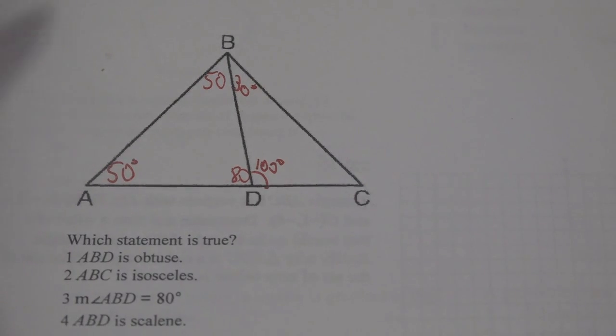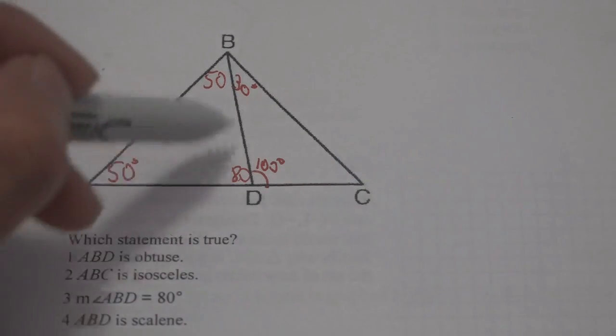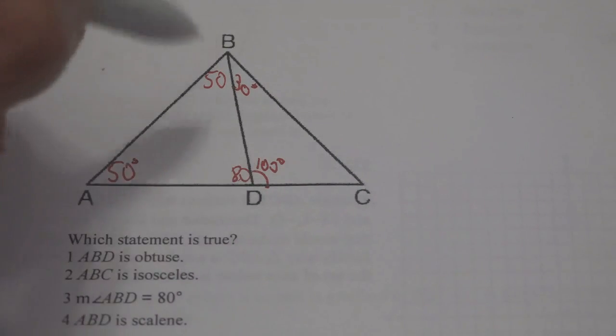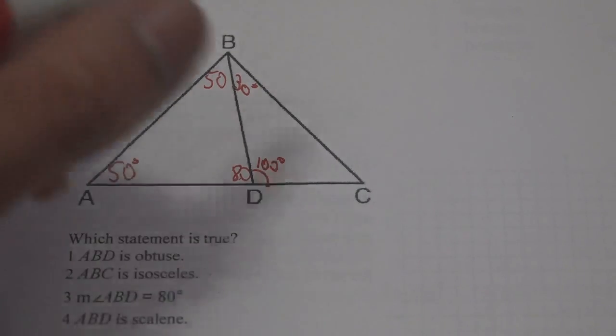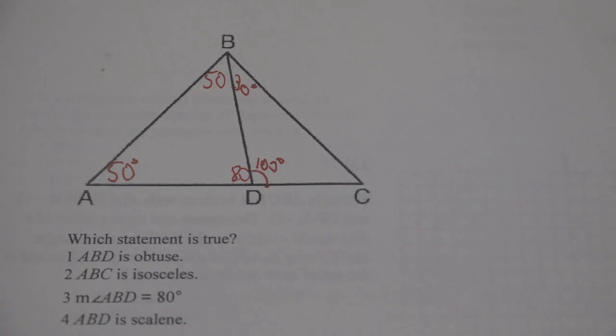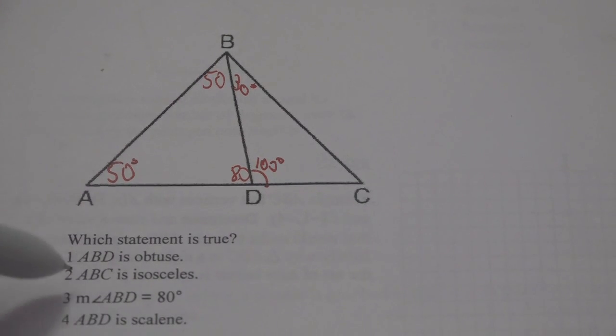Or the exterior angle of any triangle, like this is an exterior angle, is equal to the sum of the two non-adjacent sides. So this 100 is the same as this 100 because you need 80 to become 180. All right, what else do I know? Okay, so it's not true. Let's try the other one.